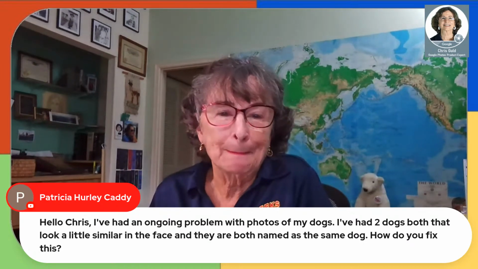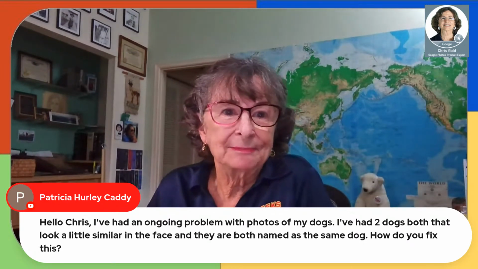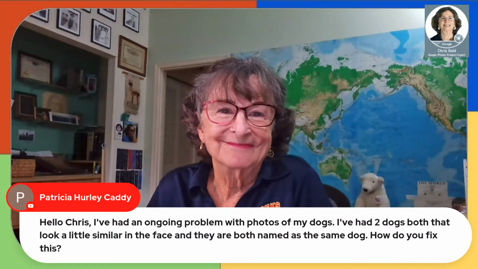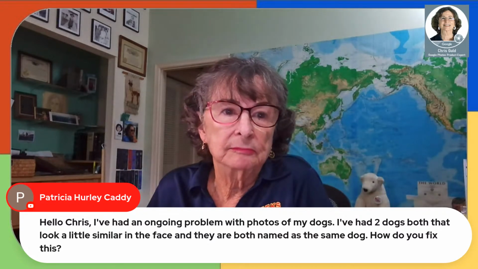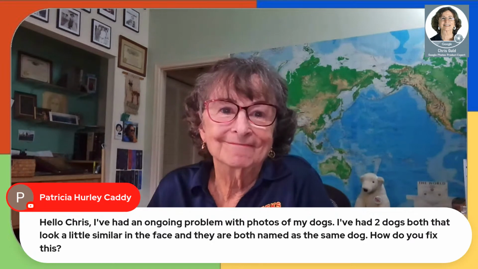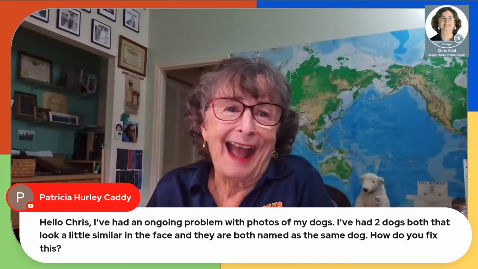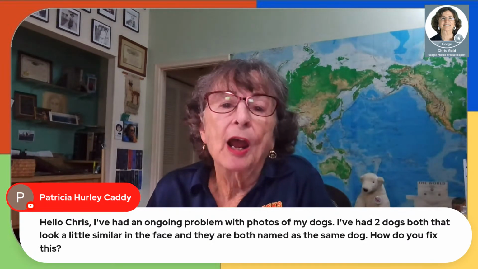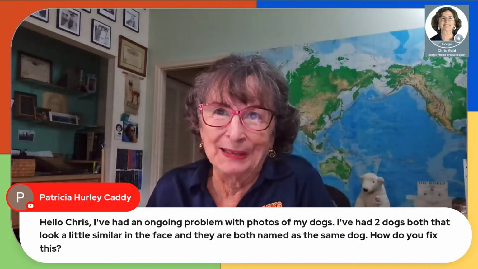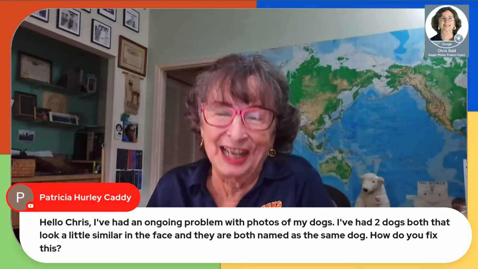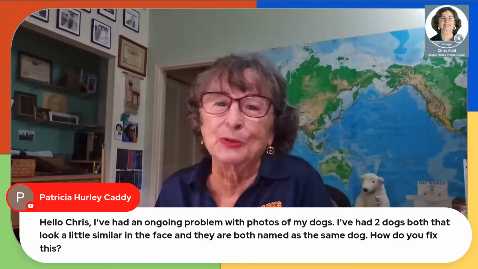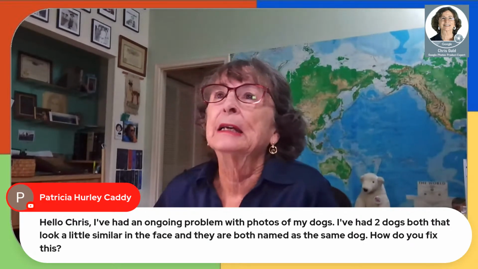Can't hear you. I have an ongoing problem with photos of my dogs. I've had two dogs, both that look a little similar in the face, and they're both named as the same dog. Can you fix that? Oh, you mean, I thought you meant the dogs actually did have the same name. No, you're saying that just Google Photos has misnamed one.